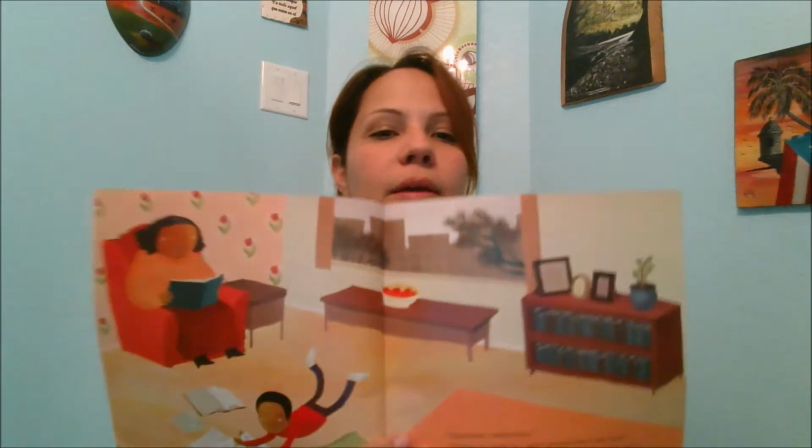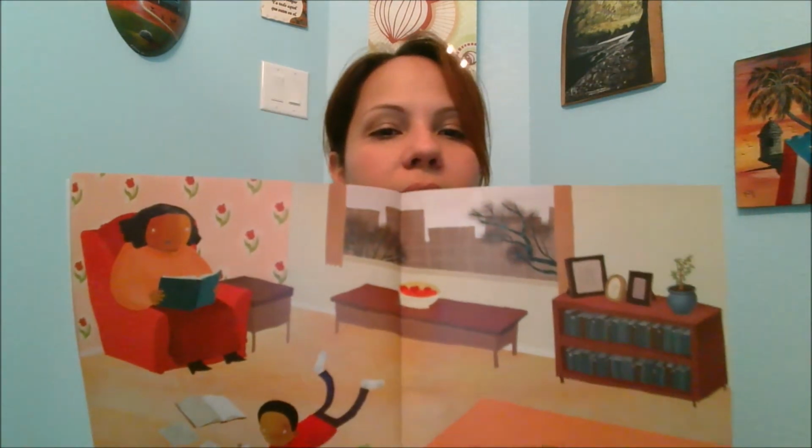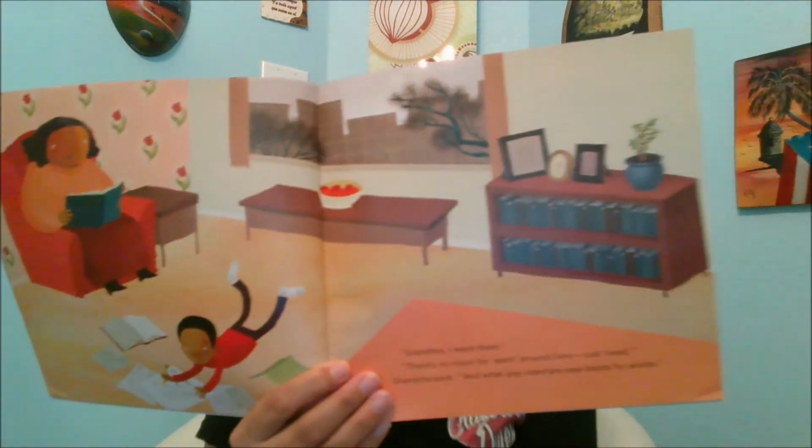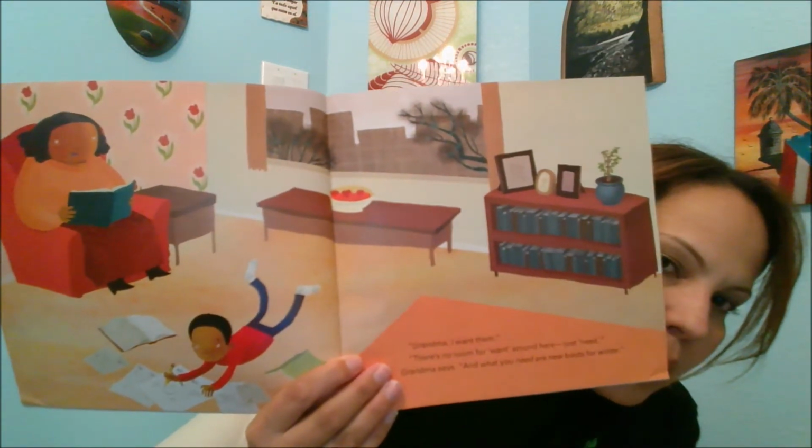Now, what time of the year is the story taking place at this minute? Look at the clues that the author gave you. Look at the window.